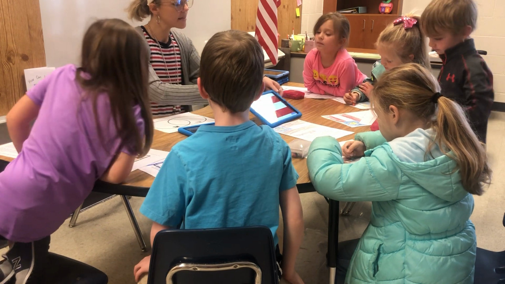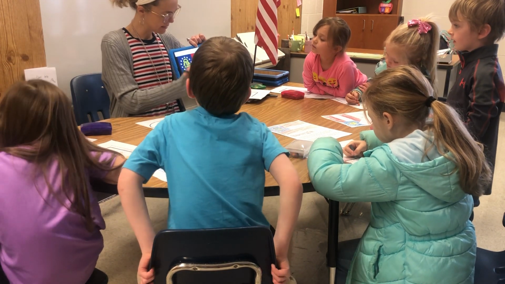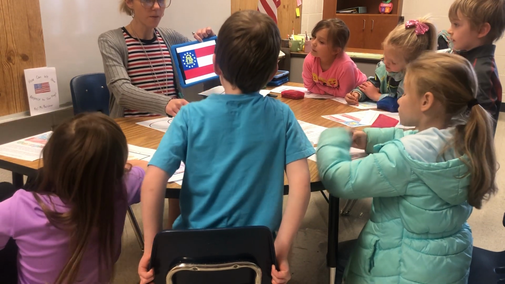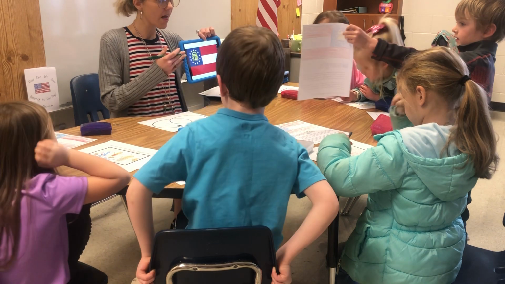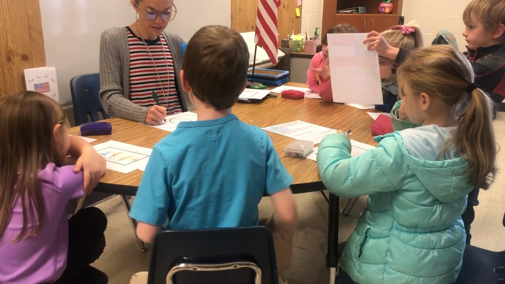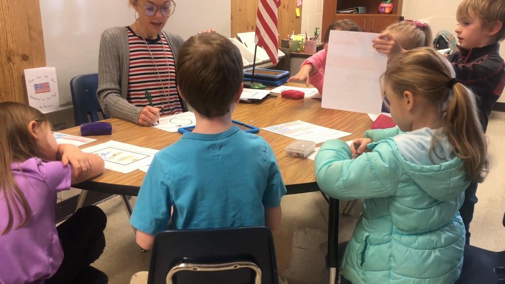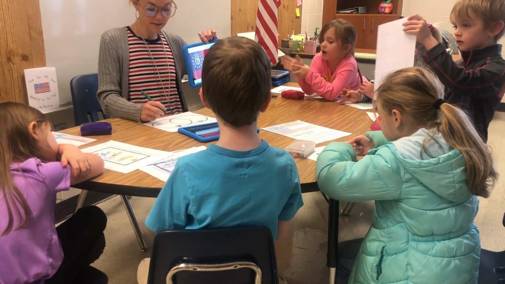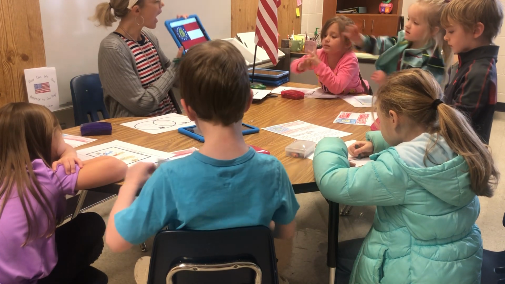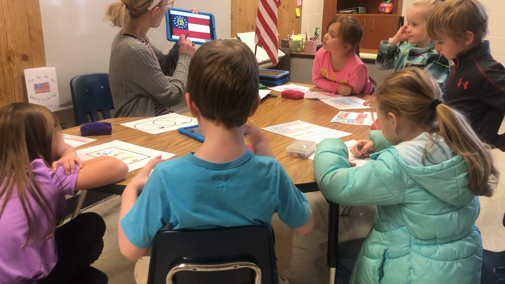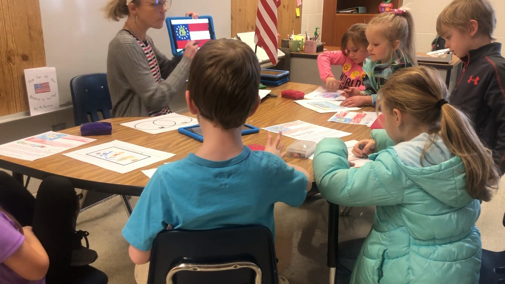Now, what did I say this was called? I said this was a seal. It's almost like a stamp. Is there a seal on this flag? No. So on the flag, we have the state of Georgia seal, guys. There's more on that flag. Remember, on this seal are the words Constitution, wisdom, justice, moderation, and in God we trust.